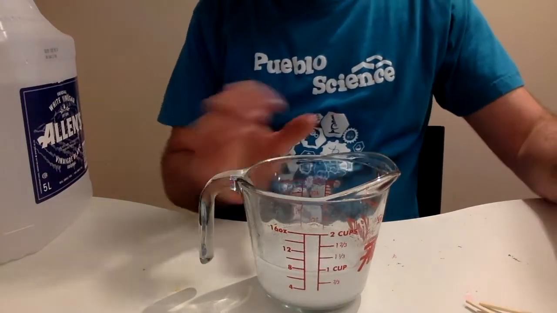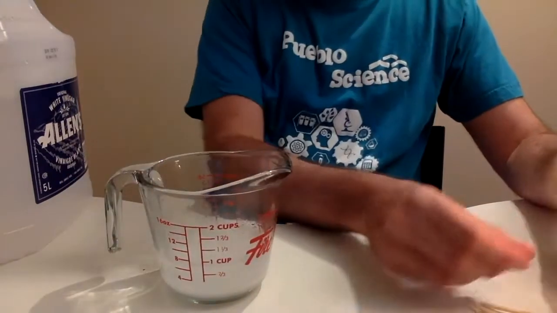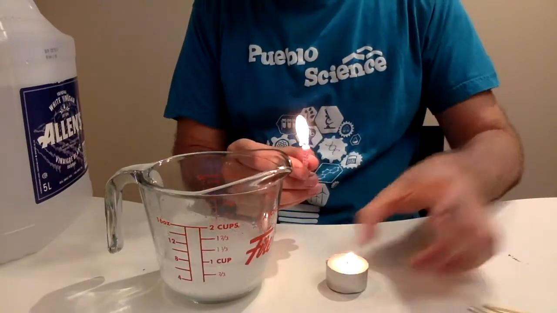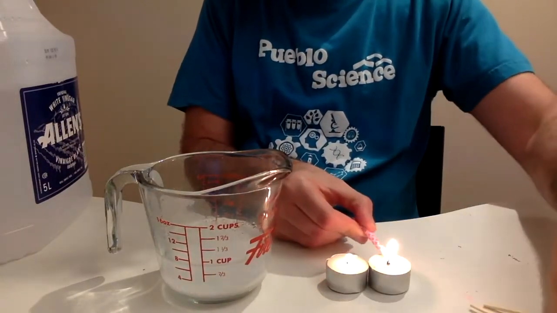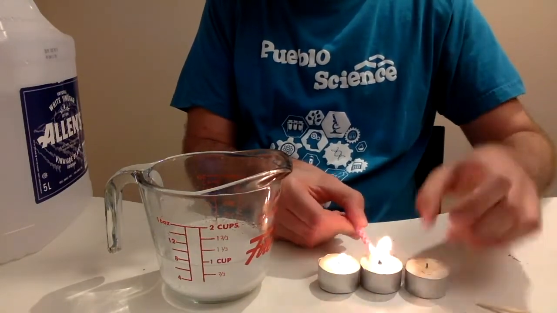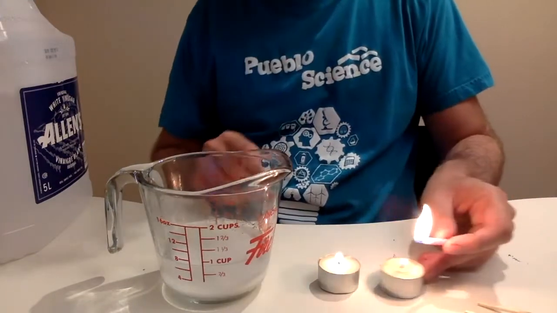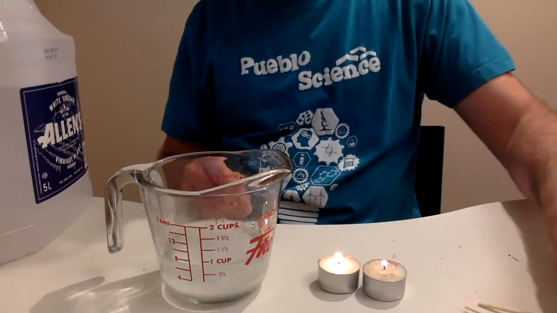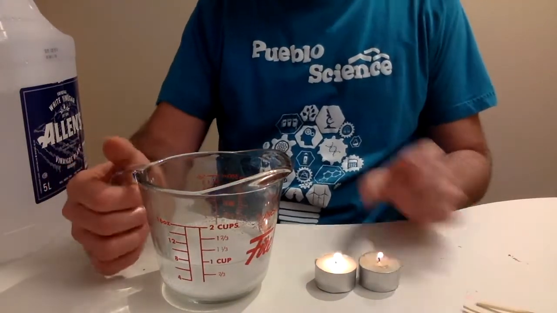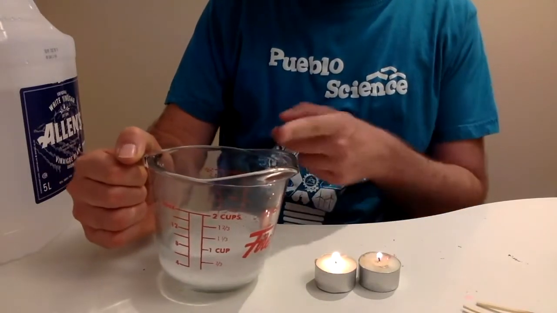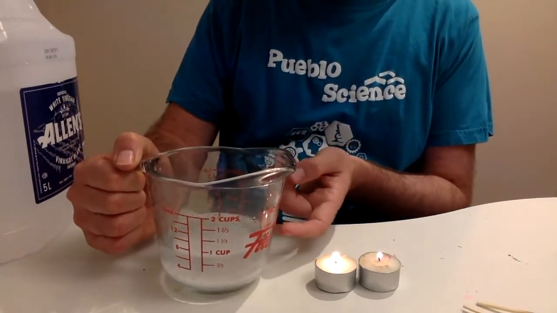Now, I'm going to move this gently. If I put these tea candles side by side, let's see what happens. This one doesn't light up, so I'm just going to move it to the side. But what's happening, if I gently pour, and I don't want to pour the vinegar that's floating around here.